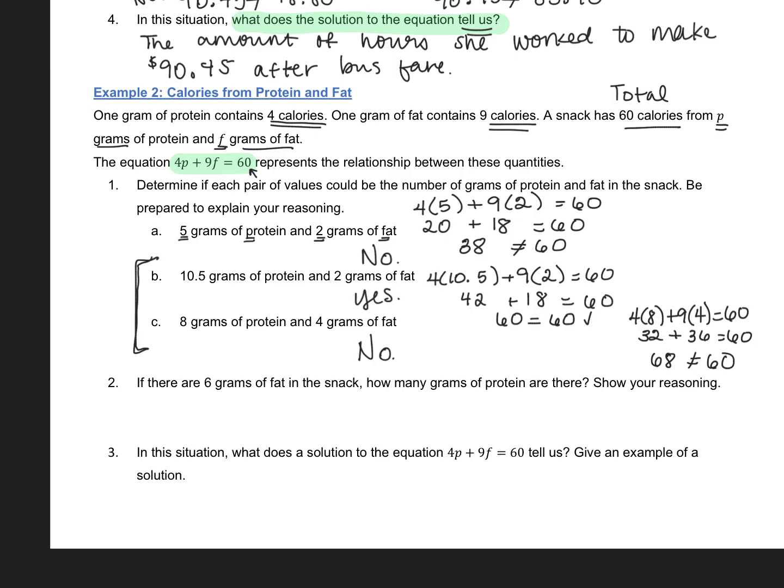Alright, so for the first one, you have 4 times 10.5 plus 9 times 2. We're trying to see, does that equal 60? So we get 42 plus 18. Simplify again, that gives us 60, so 60 equals 60. Yes, that would be a solution. And for part C, 4 times 8 plus 9 times 4, does that equal 60? 4 times 8 gives us 32. 9 times 4 gives us 36. Add those together, that gives us 68. So that is not a solution.